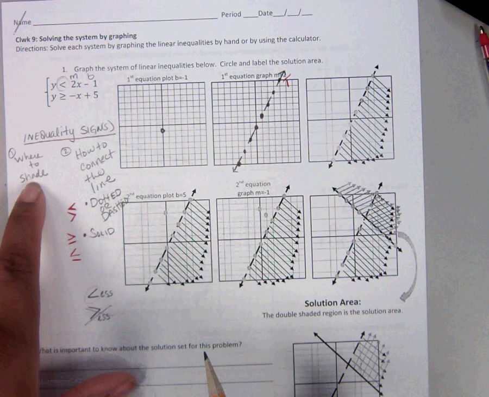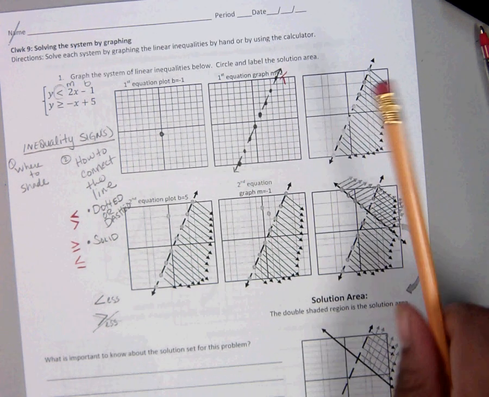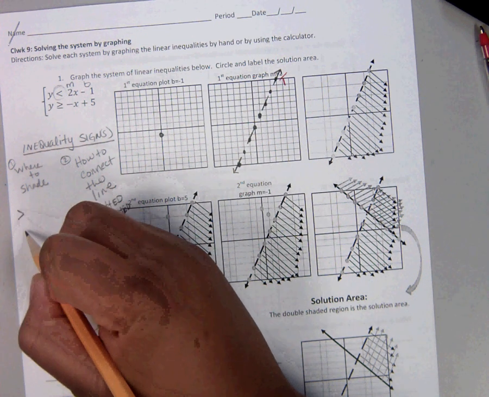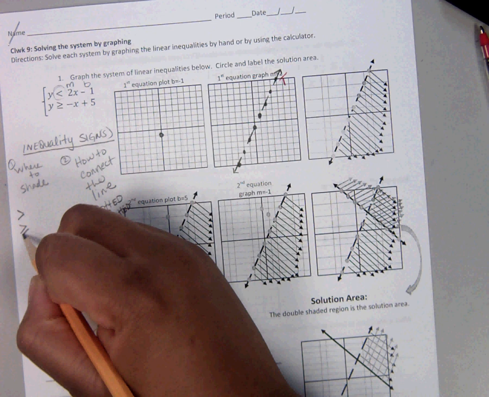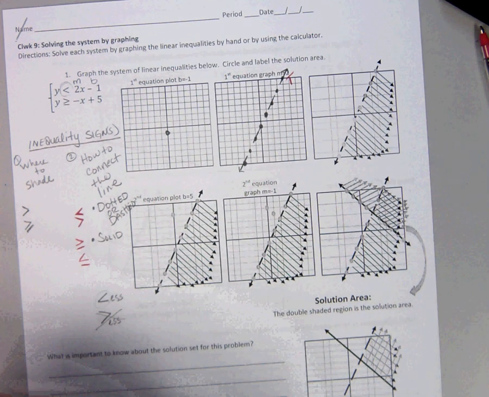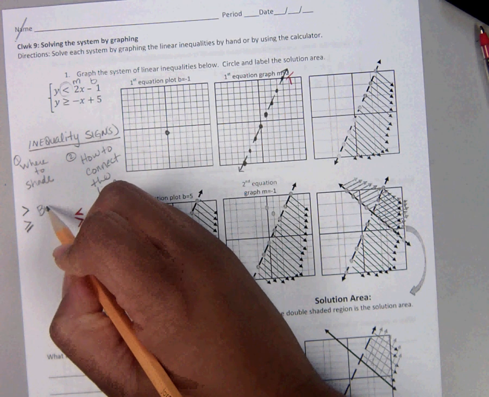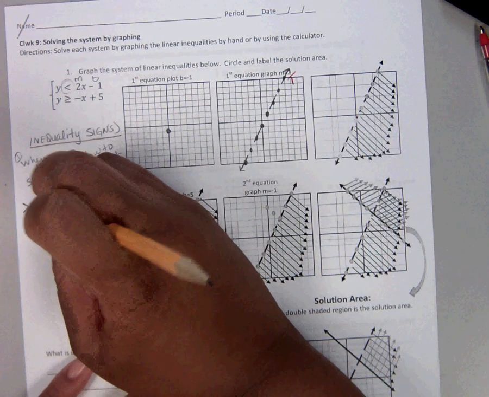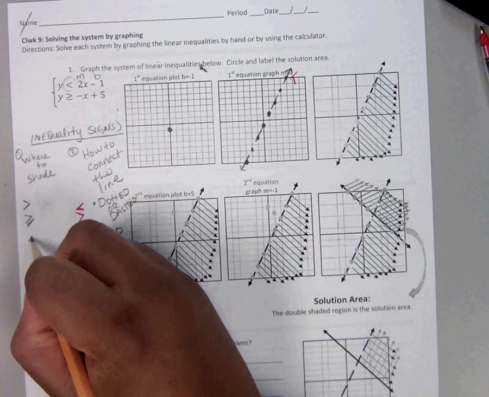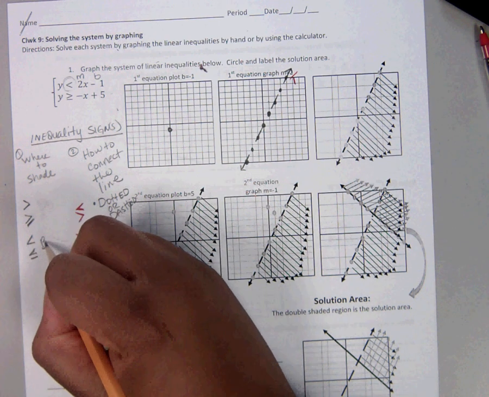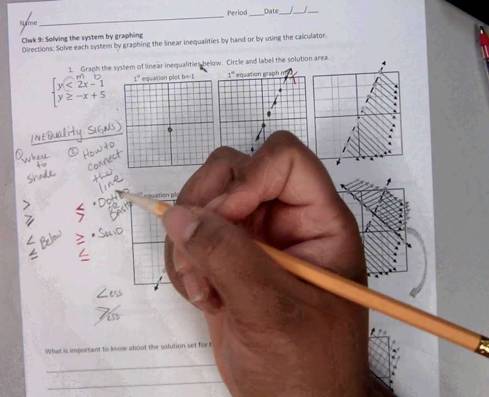How do you know which way to shade? If it says less than or equal to. If it's less than, period, you will shade below. That's a greater than sign. I just realized that. Sorry. So let me move it down here. You will shade below. Okay?